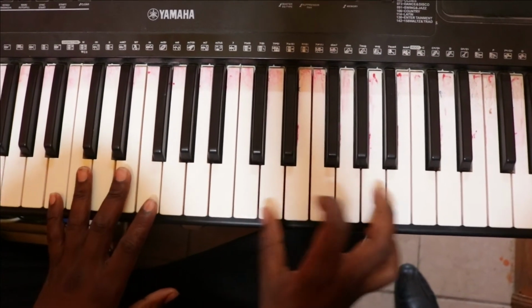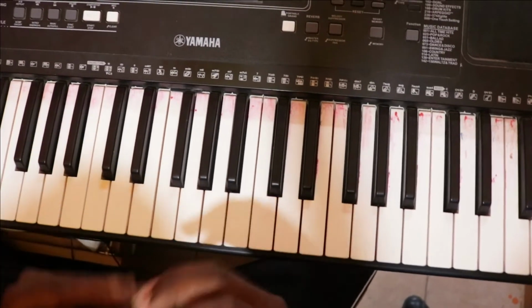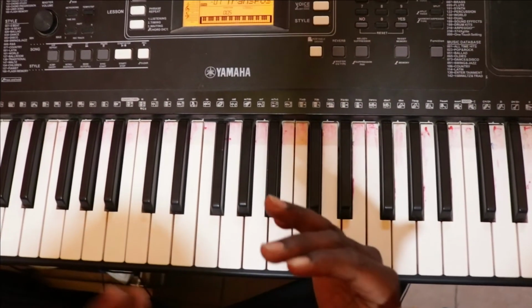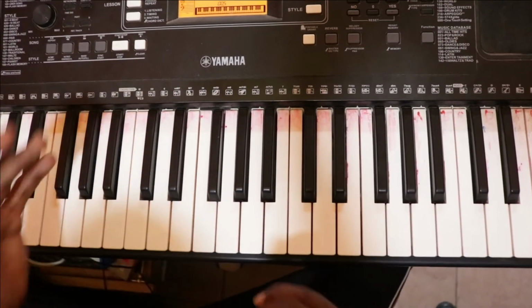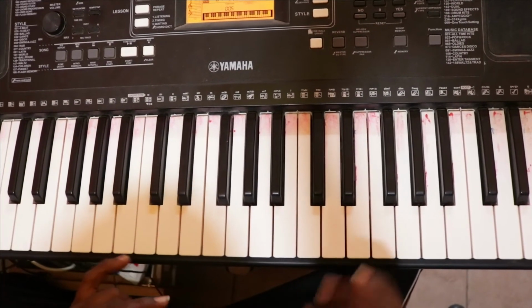After that, that's when you are going to welcome the right hand. Remember, we have started playing with the left hand, so let me show you how to play the combined. The left hand, then you combine with the right hand.